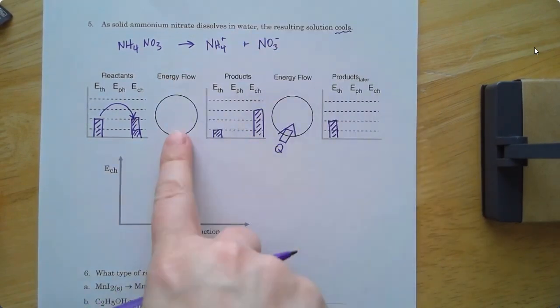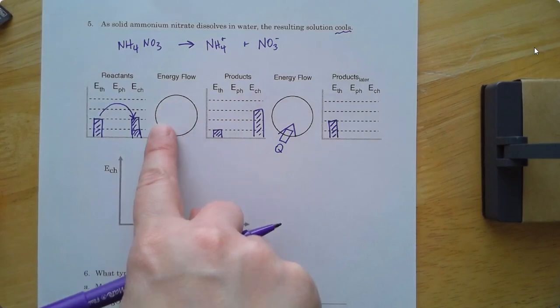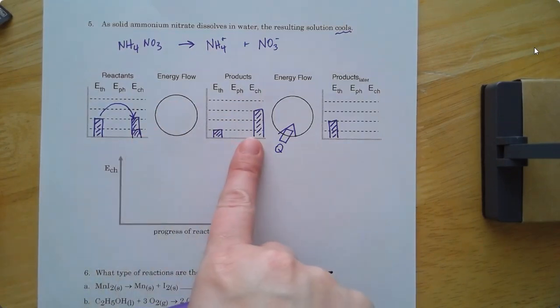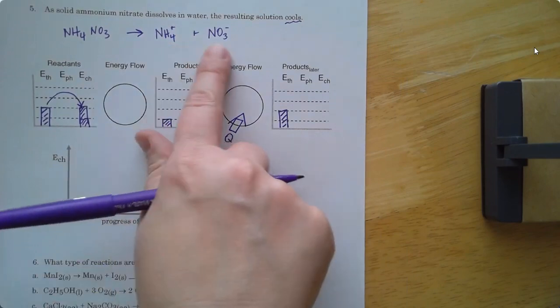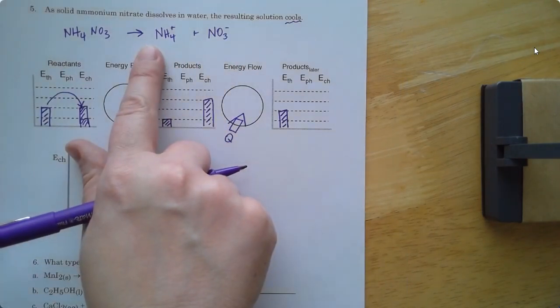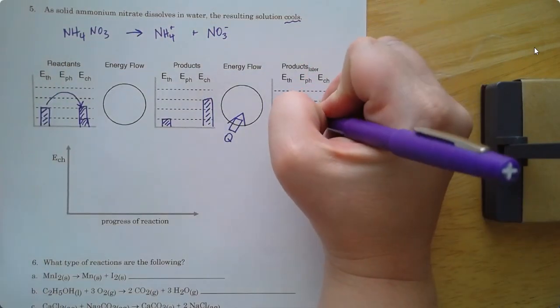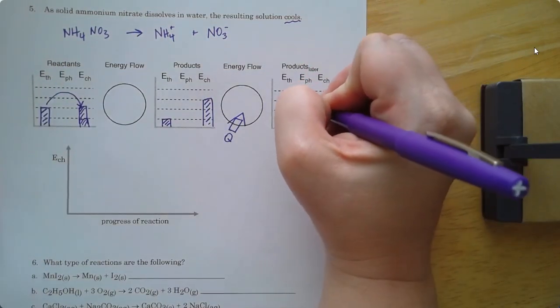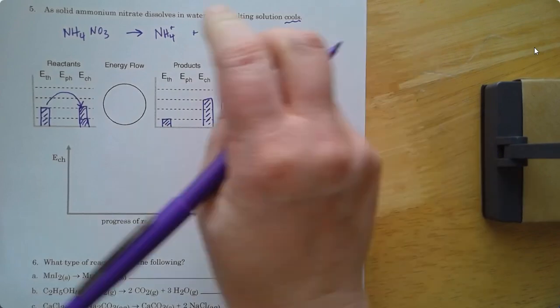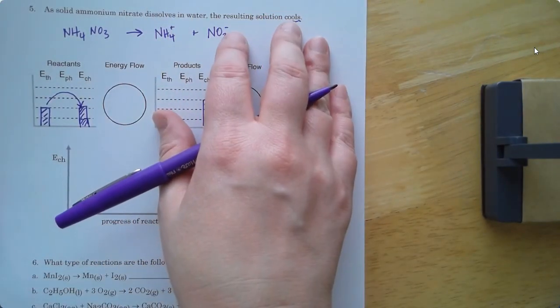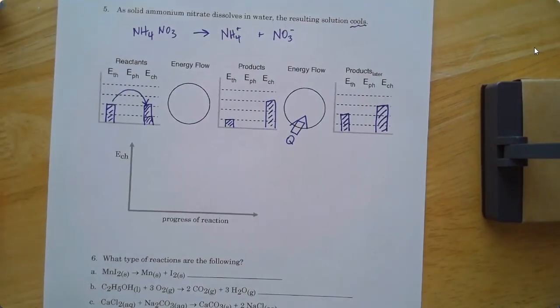And then there's no change. There's no energy going in or out of the system. It's all just energy that's within the system changing it. So we end up with something where the final pieces have more energy than the reactants did, and that stays high. Now, if the water all evaporates out, what will happen is this will start to form crystals and release energy into the environment. That's what happens when you form bonds.